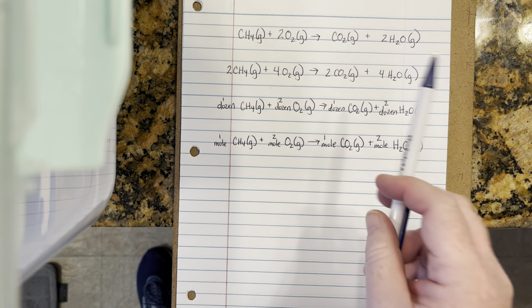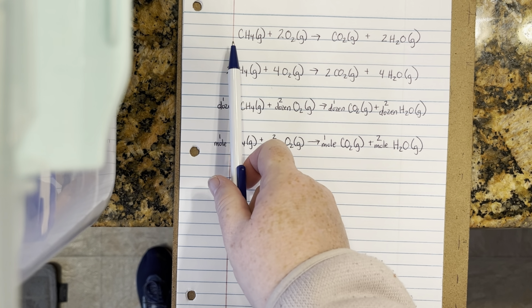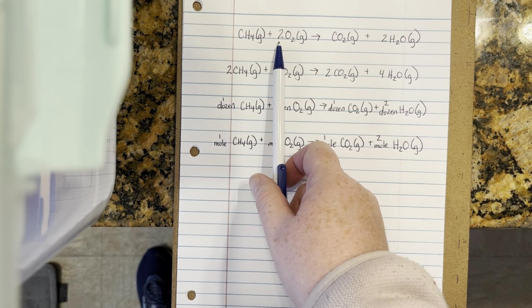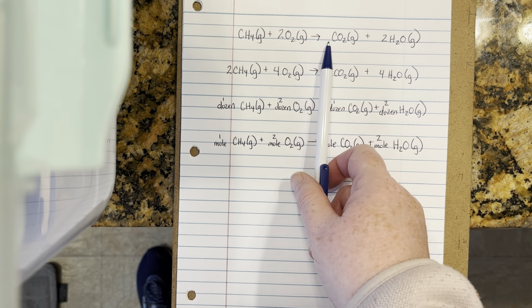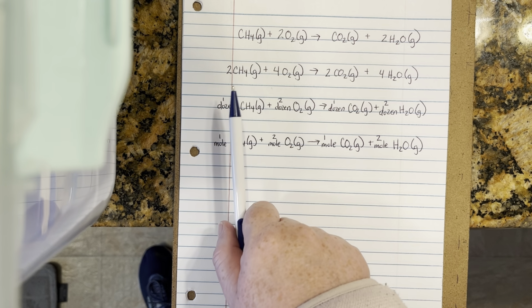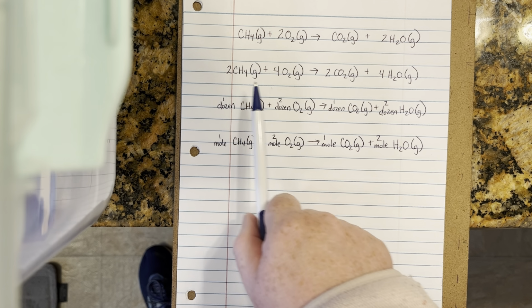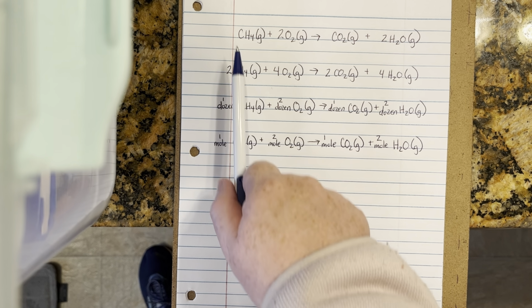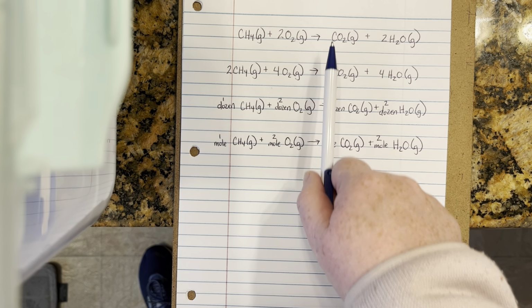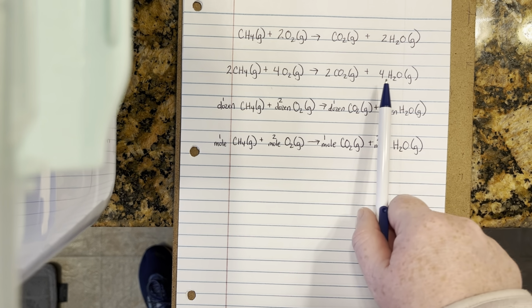So in this specific reaction, we know 1 is needed here, 2 is needed here, 1 is needed here, and 2 is needed here. Okay, well, just like recipes, you can double it, right? So that's what I'm showing you right here. If we were to double this recipe of this equation, this 1 would become a 2, 2 would become a 4, 1 would become a 2, and 2 would become a 4.